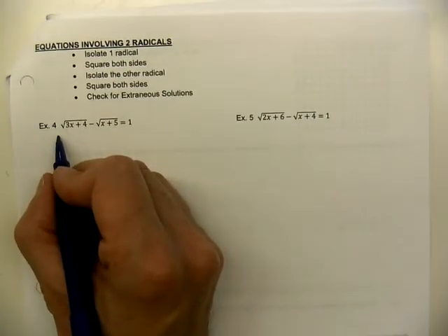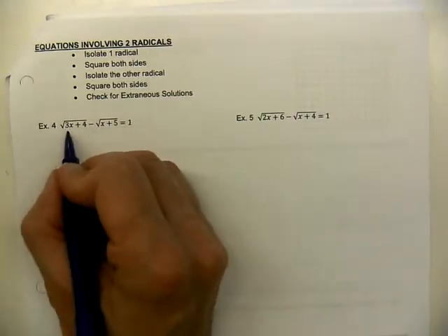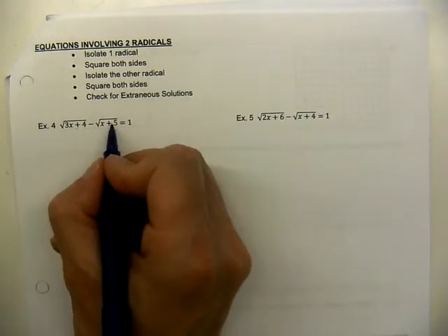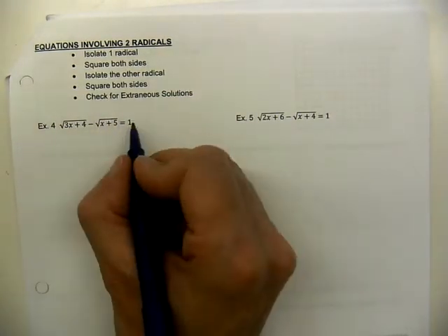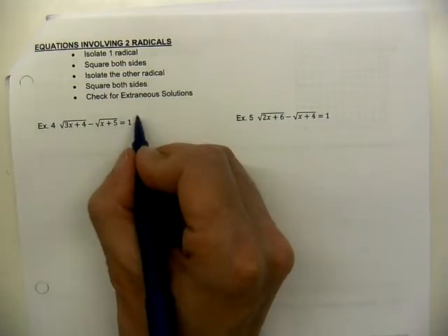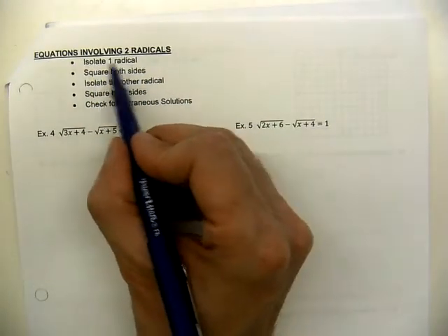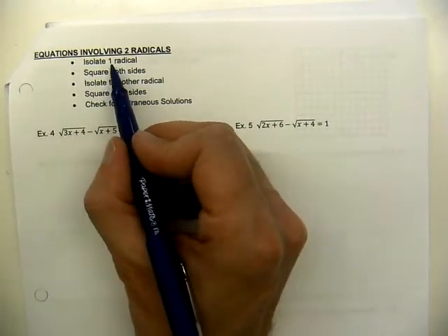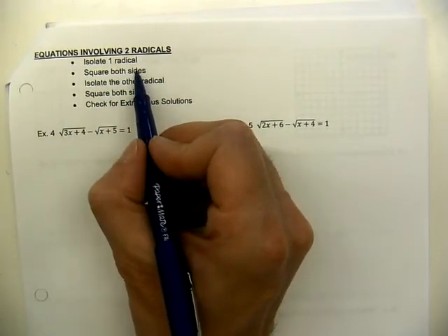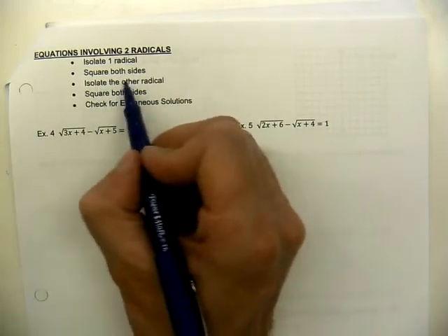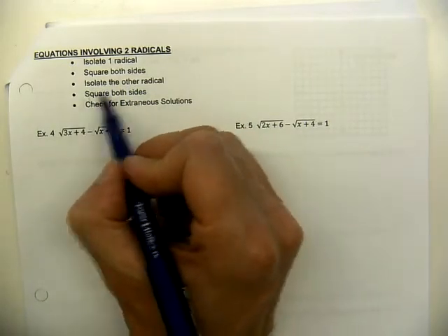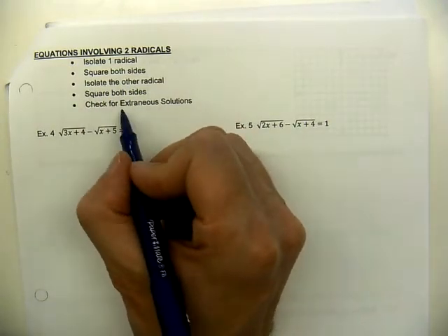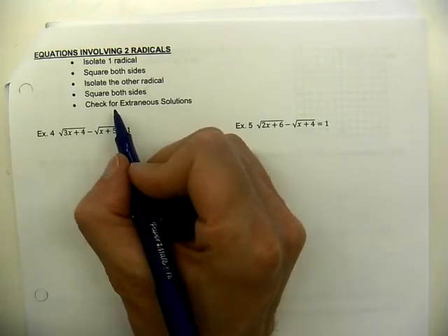Here you can see in example number 4 that we have 2 radicals, which means it's going to be impossible to isolate both of them because we also have another term as well. So we're going to just pick one of the radicals to isolate first. It doesn't really matter which one, we'll just pick one, we'll square both sides, and then we'll still have another radical around, so we'll have to do that process all over again by isolating and squaring. And then once we solve for x, we'll check for those extraneous solutions.